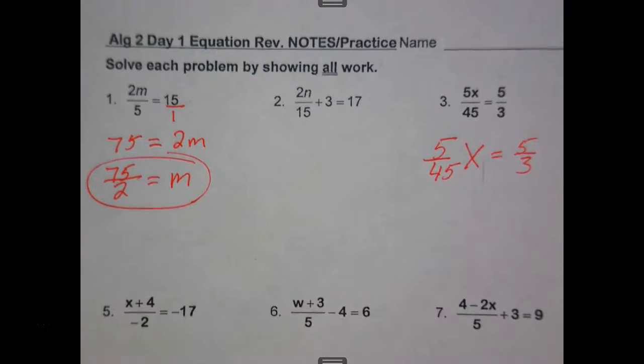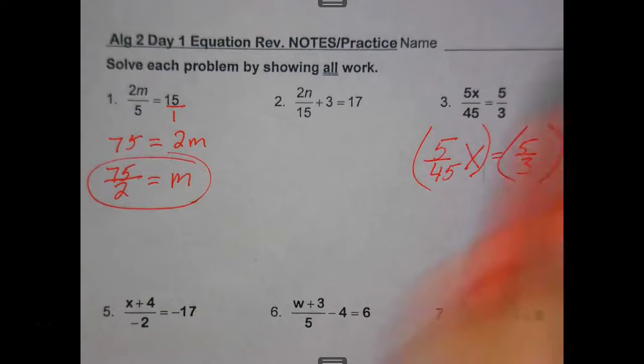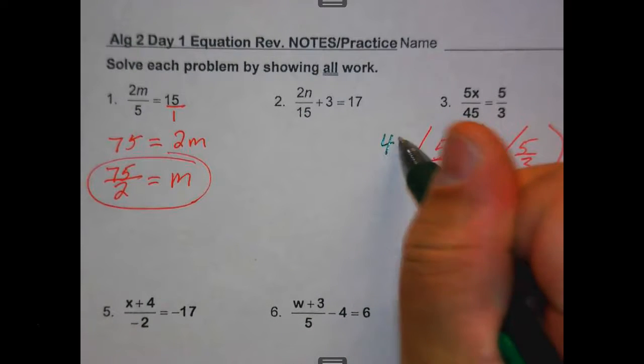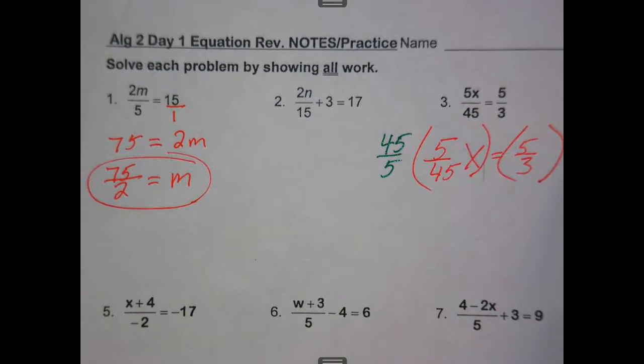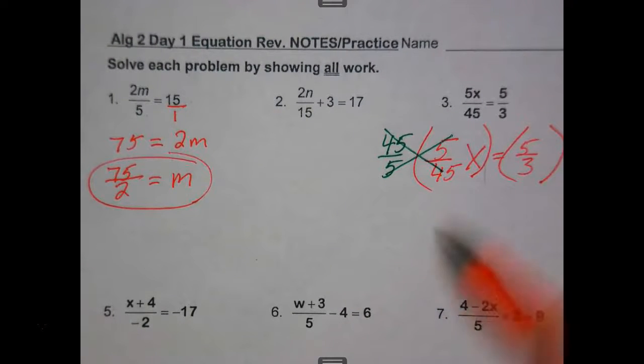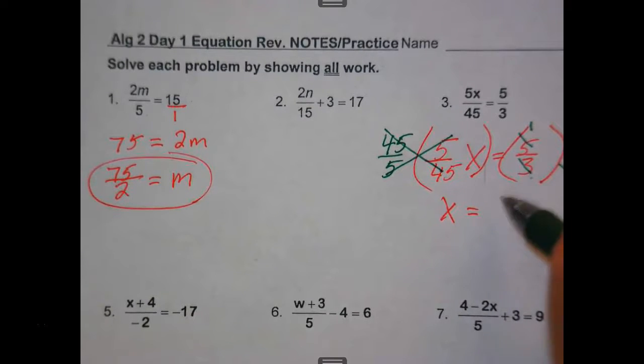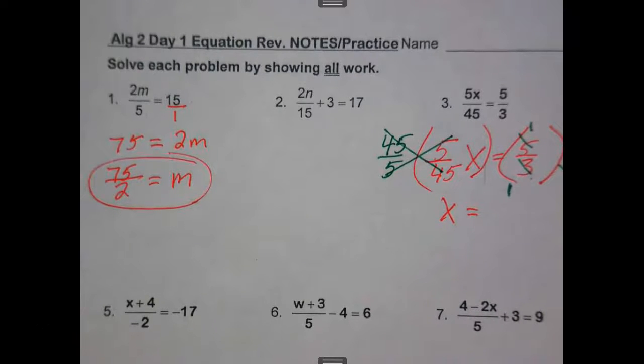We have a fractional coefficient, so we could multiply both sides by 45/5. These cancel the 1. I get my x. Here, my 5's cancel to 1. 3 goes into 45 15 times. So I end up with 15.